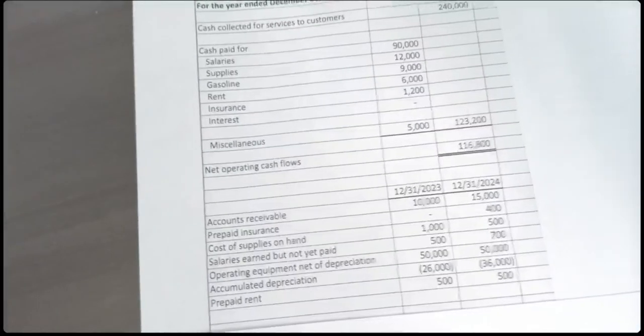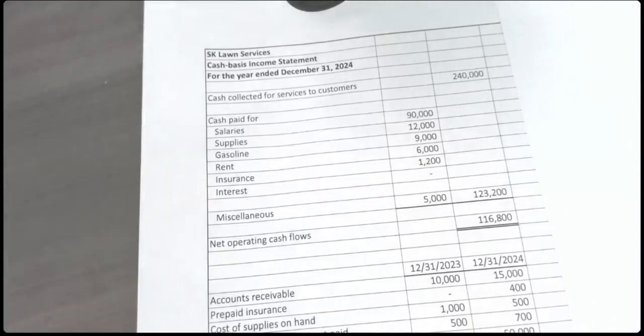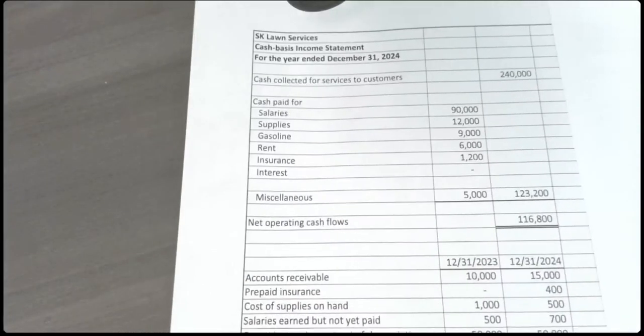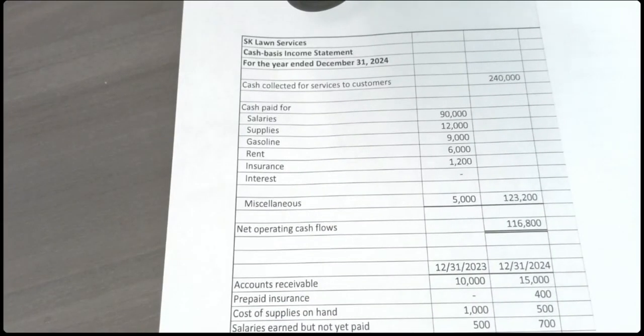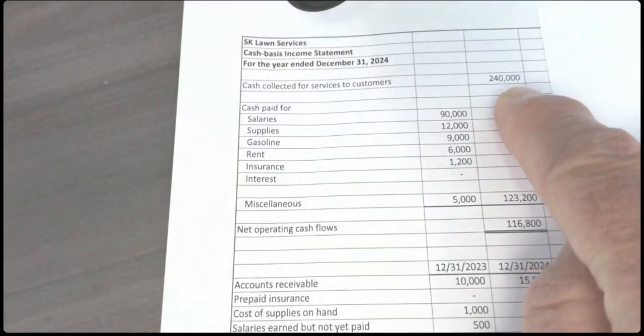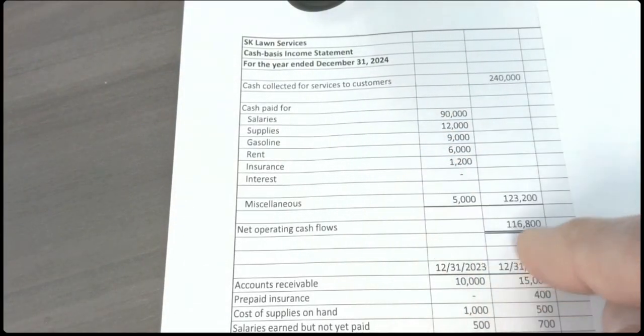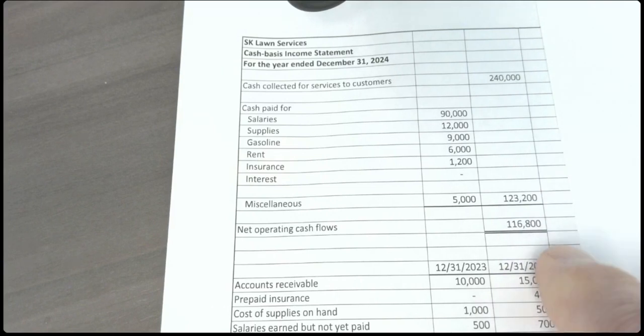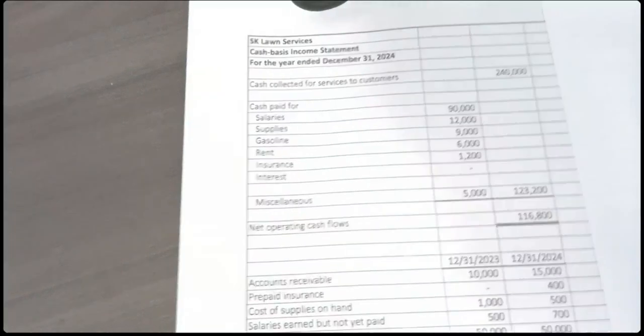All right, let's do that. Keep that information handy. And what I've done here is I've summarized all the information we just looked at. There's cash collected from customers, and then cash paid. So that was the information given to you in the assignment document.